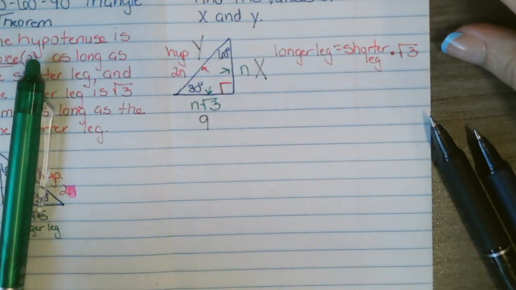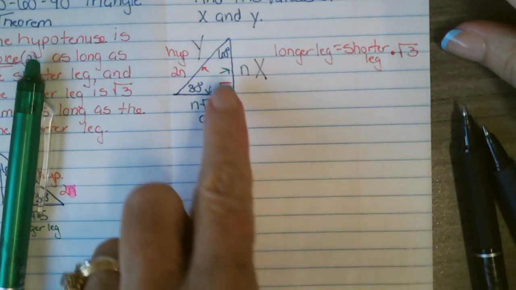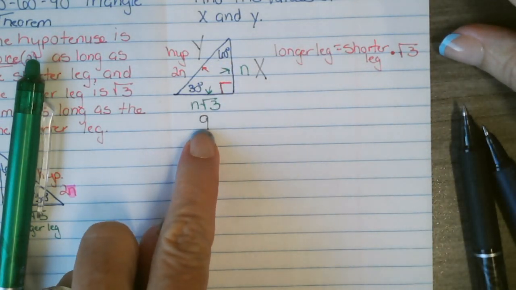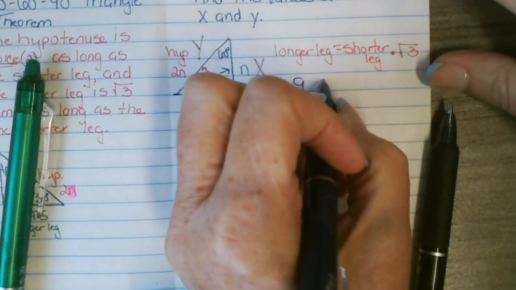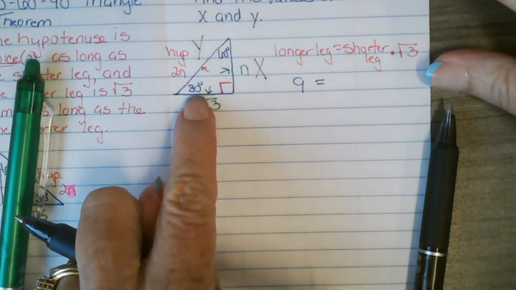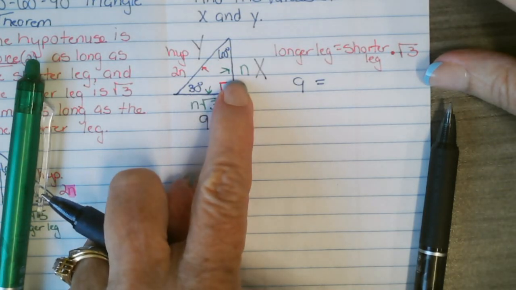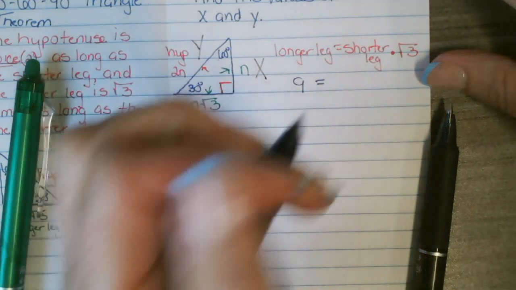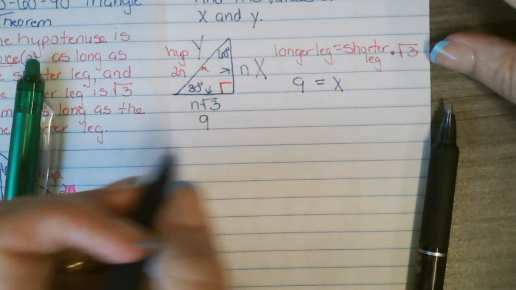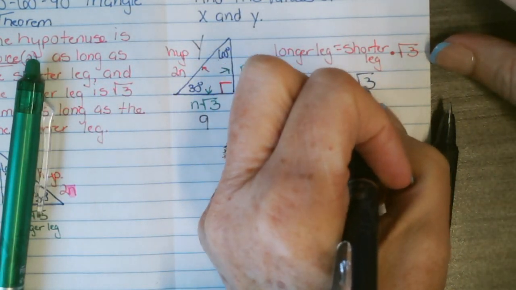So let's fill this in. My longer leg, remember it's across from 60, so my longer leg is 9 equals my shorter leg. I'm going to cross from my 30, which is n, or my x, I should say, x times the square root of 3.